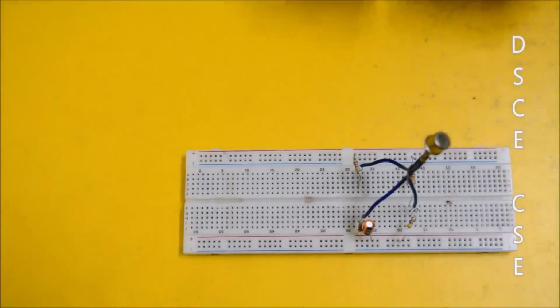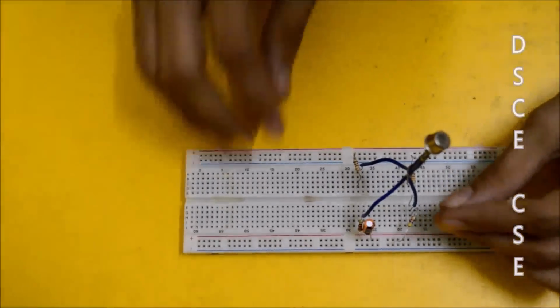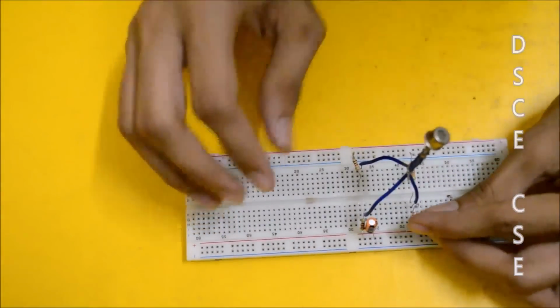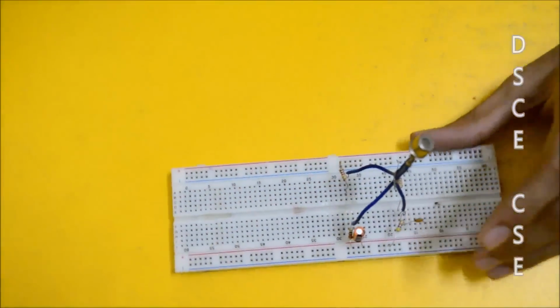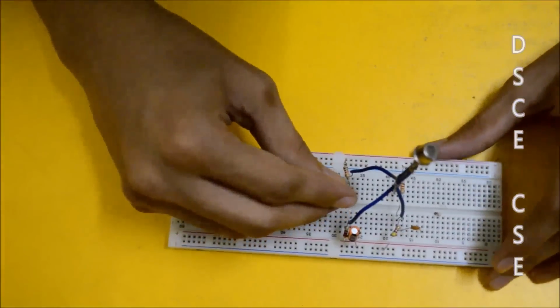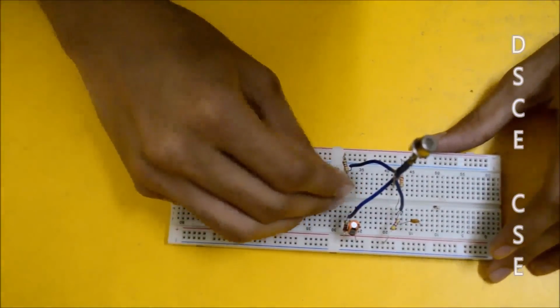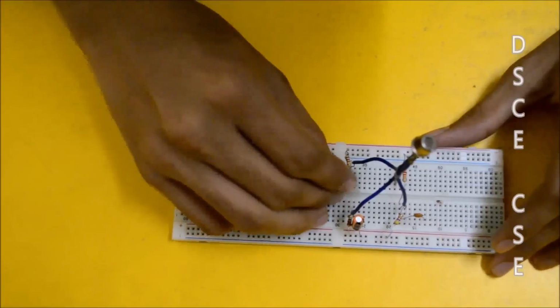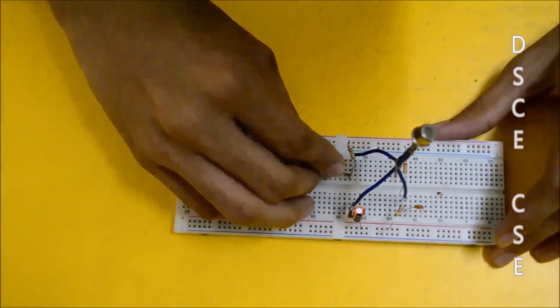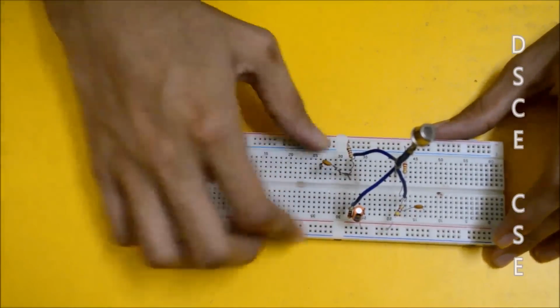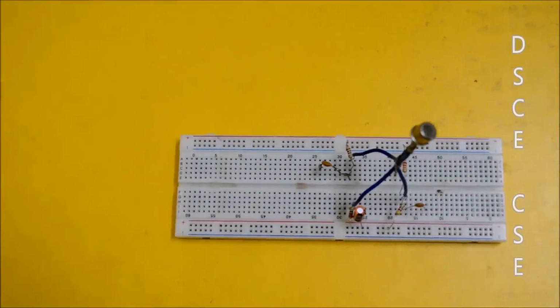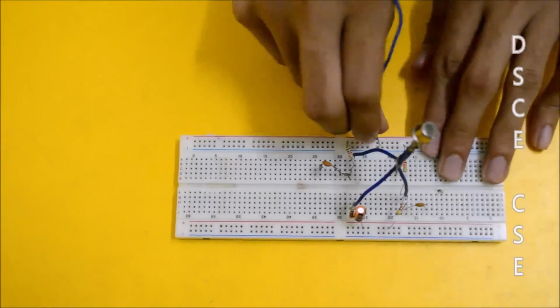We connect the coupling capacitors to the input and the output. And then we connect wires for VCC, ground, and input and output.